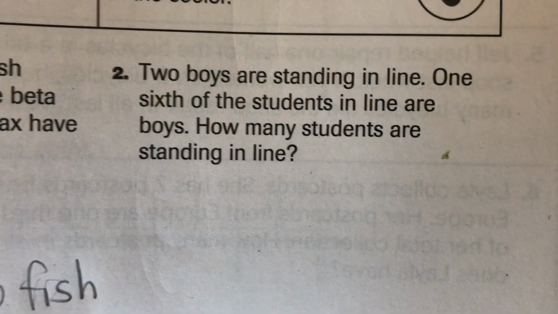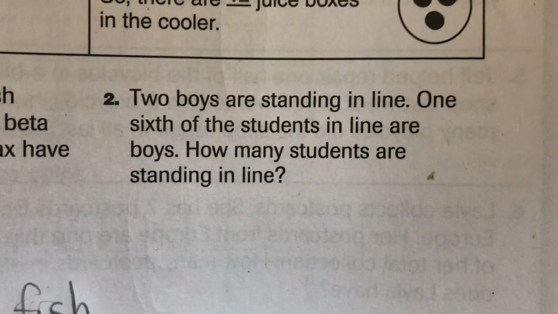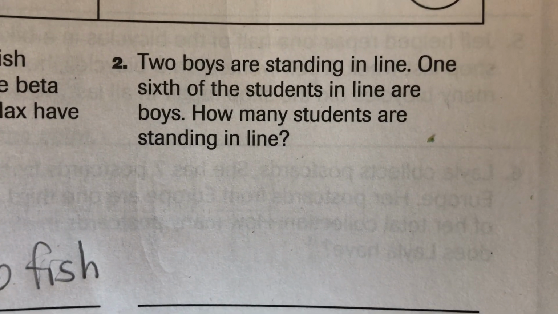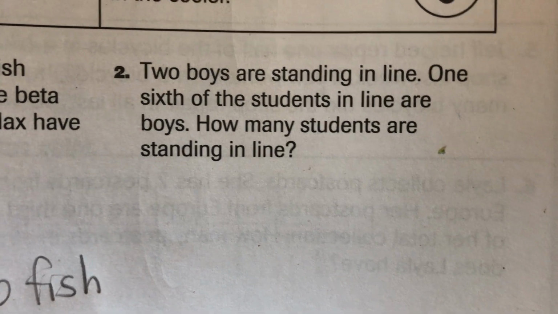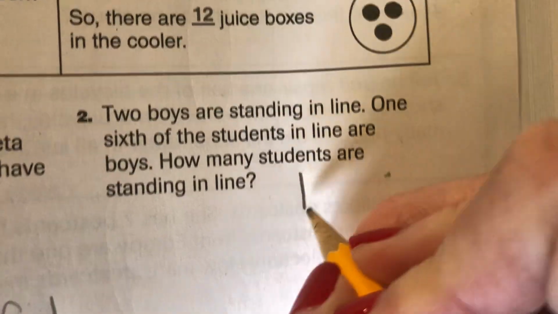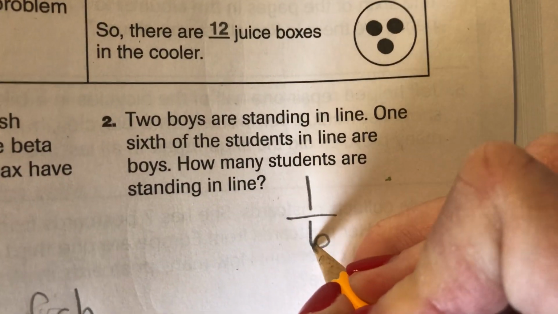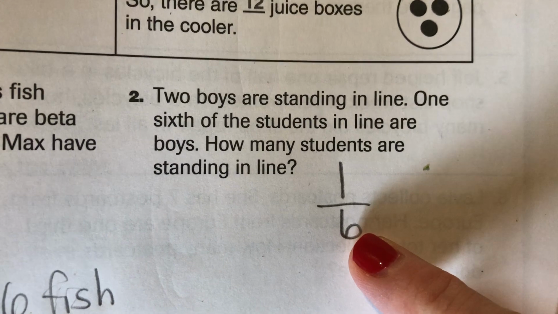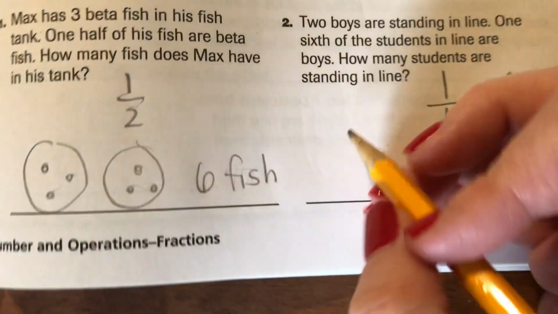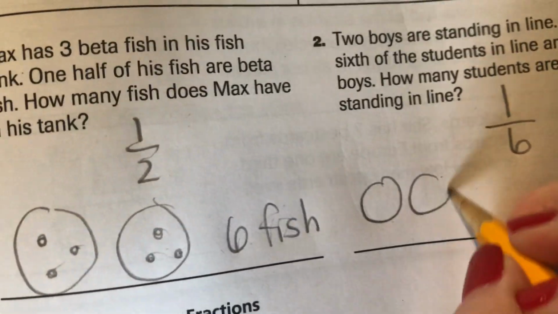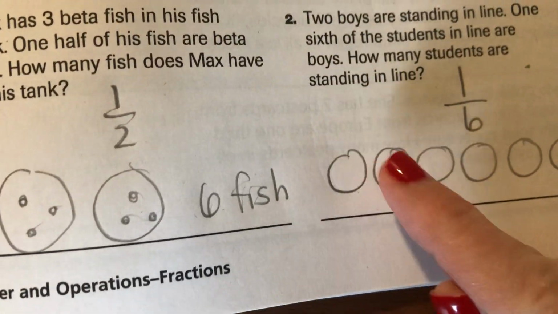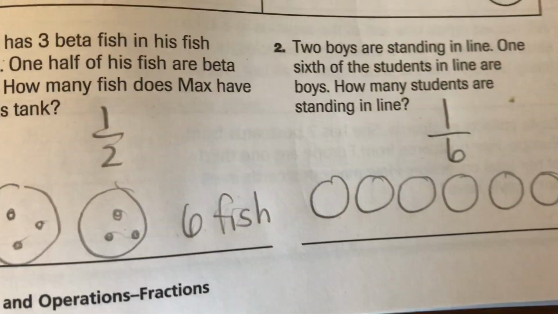2 boys are standing in line. 1/6 of the students in the line are boys. How many students are standing in line? So again, our fraction here is 1/6. We look at the denominator. The denominator is 6. So we need to make 6 groups. 1, 2, 3, 4, 5, 6.